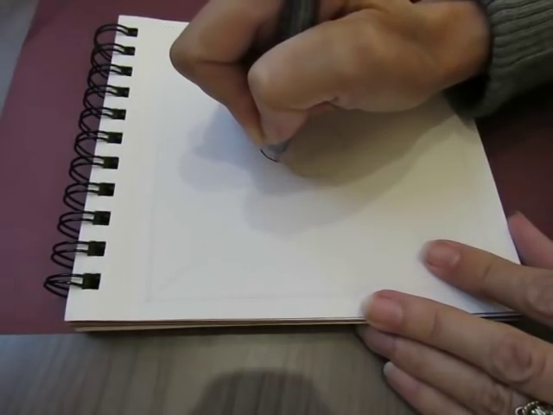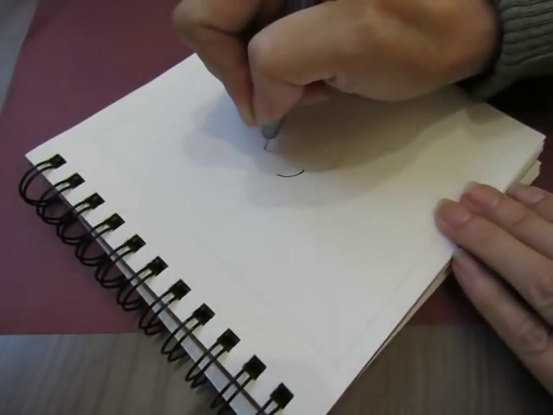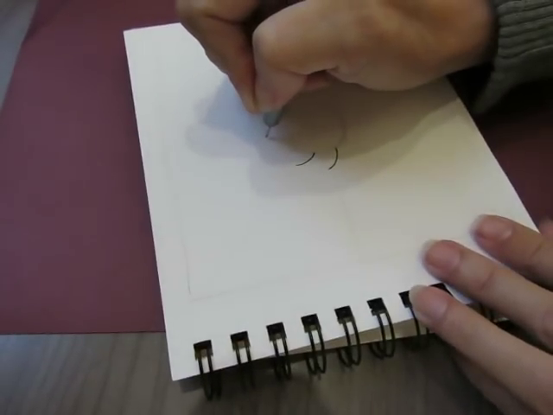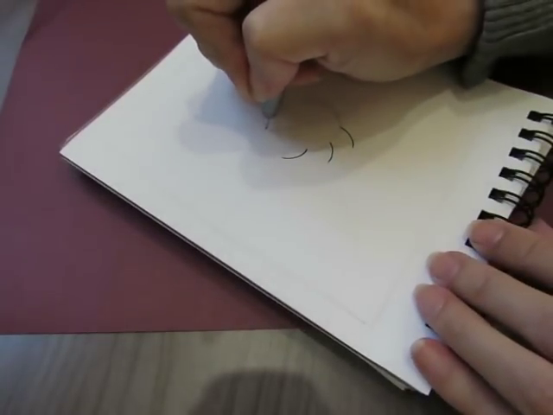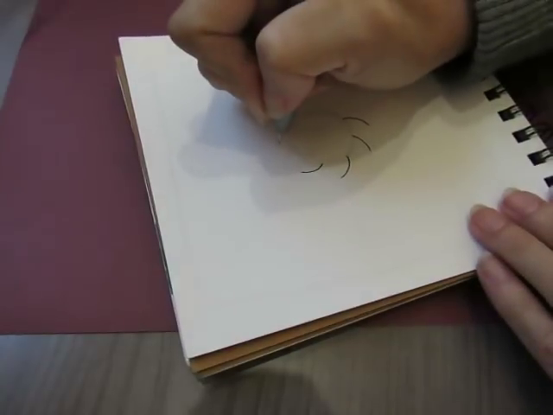I'm going to start here and I'm going to just go down to here, from my line to about the middle of there. And I'm just going to do that all the way around and see what happens. Now I know these are not evenly spaced, so these are not going to be even.